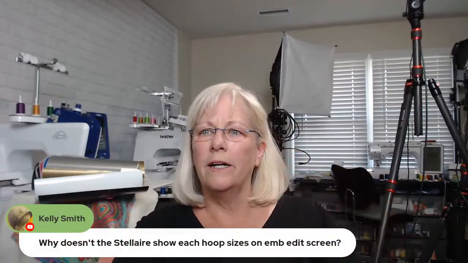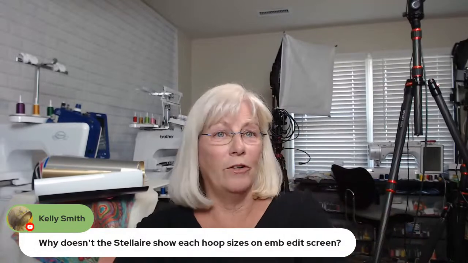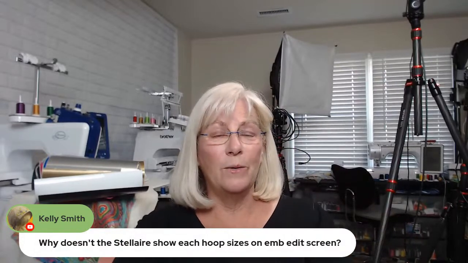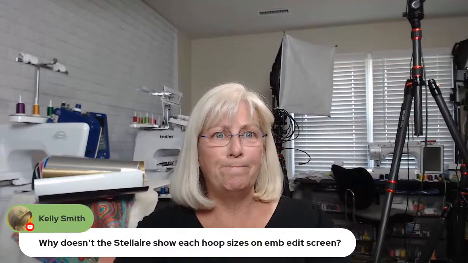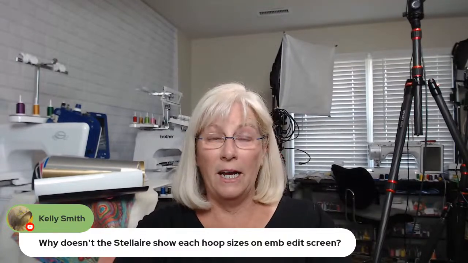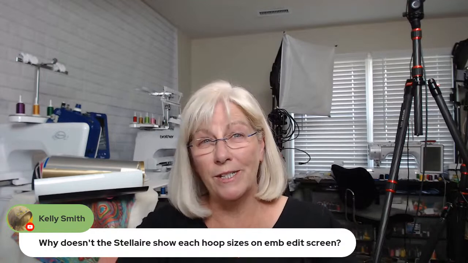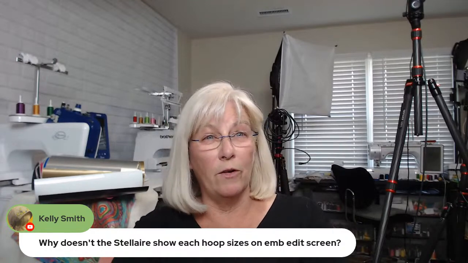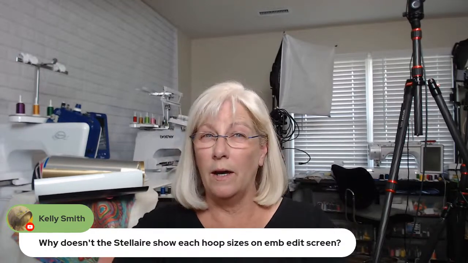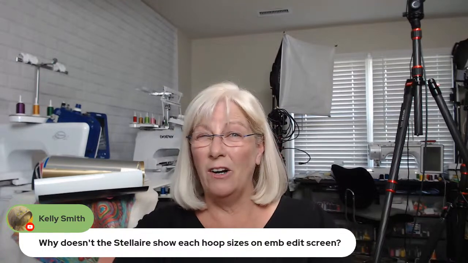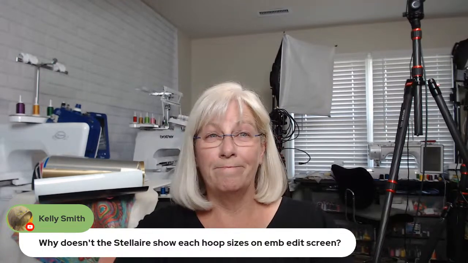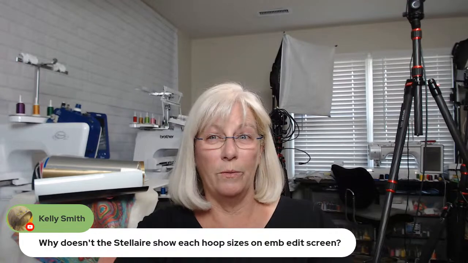Why doesn't the Stellaire show each hoop size on the embroidery edit screen? Well, Kelly, I didn't know it didn't do that. You can't go into your settings and choose to have the frame display? I thought we could do that, but I don't have the Stellaire in here, so I'll have to investigate that one for you, and I can request that if it's something that's truly not there.